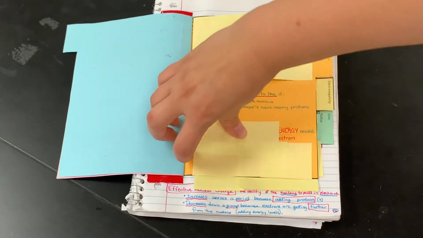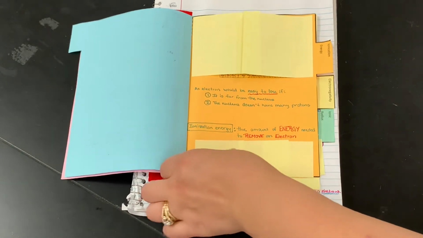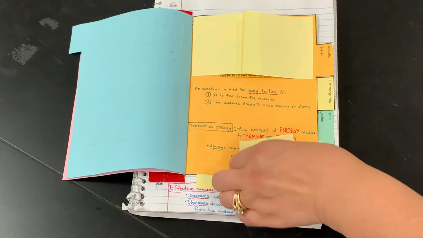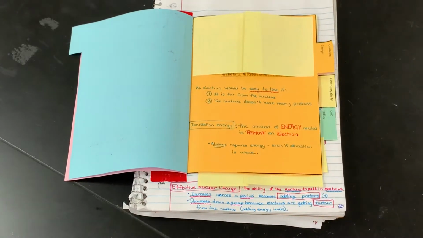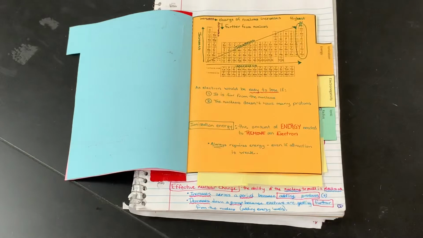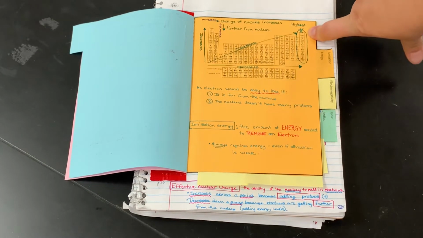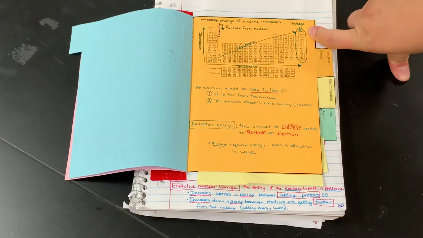So remember, the ionization energy is the cost in energy needed to remove an electron. And no matter what, it always requires energy, even if the attraction is weak. This is an always situation. So there's always ionization energy. Again, let's go ahead and label the trend. We discussed in class that helium was the element with the highest value for ionization energy.